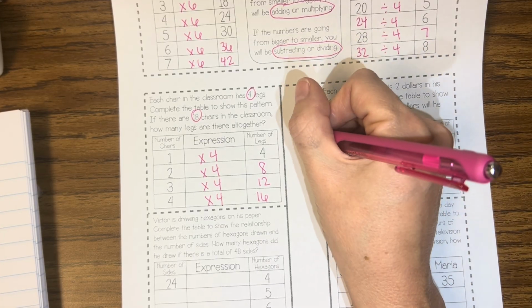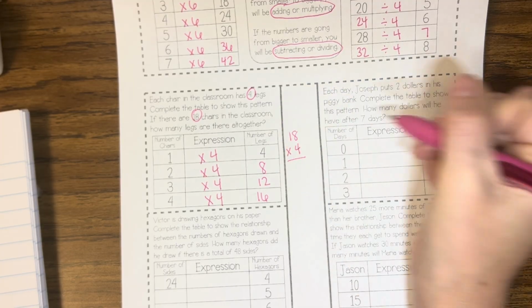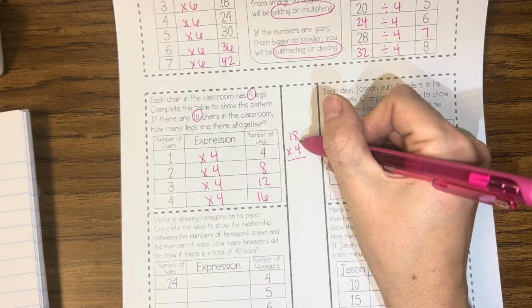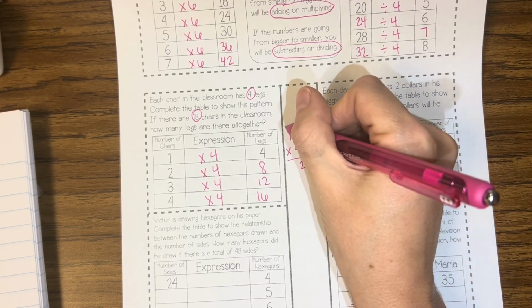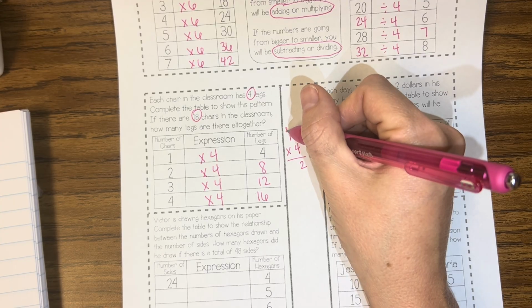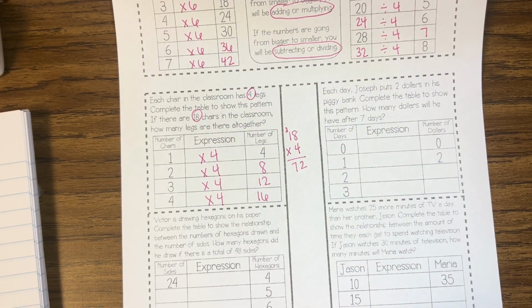So then I'm saying if I have 18 chairs, how many legs do I have? Because each chair has 4 legs. So 4 times 8 is 32. 4 times 1 is 4, plus 3 is 7. So then in this problem, there would be 72 legs.